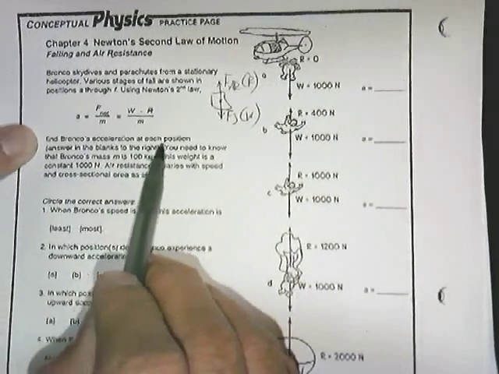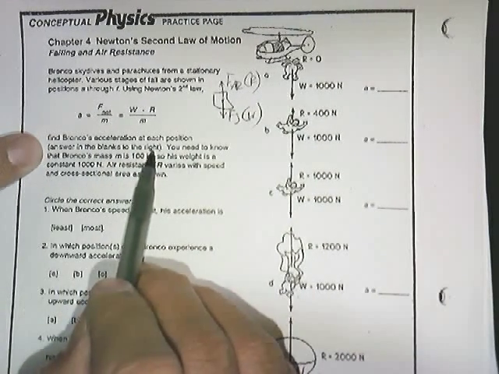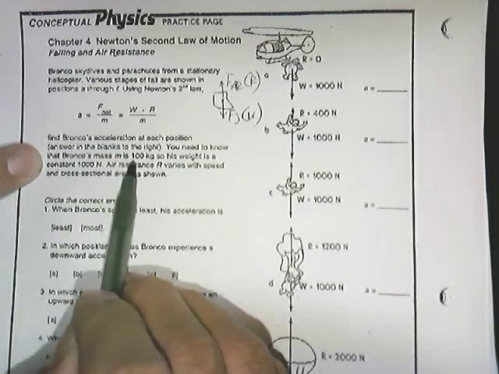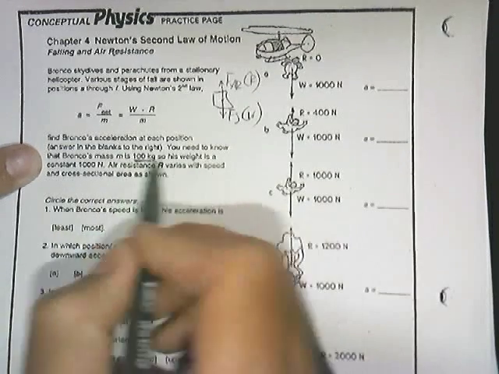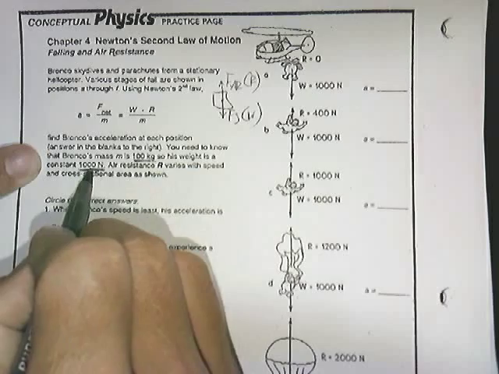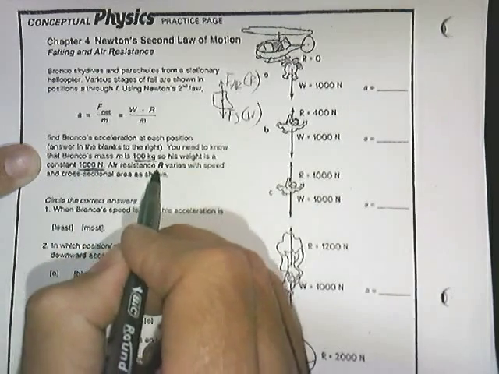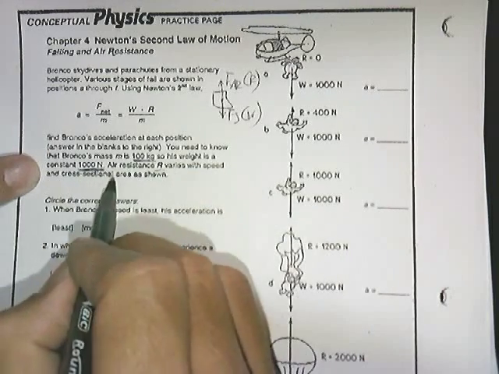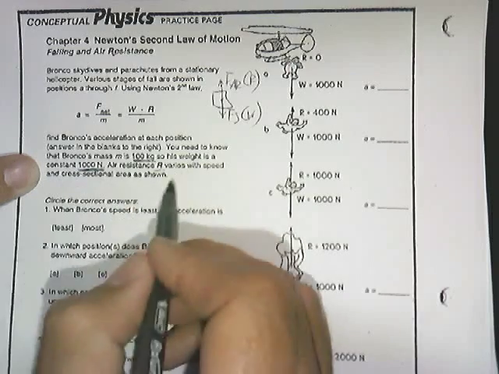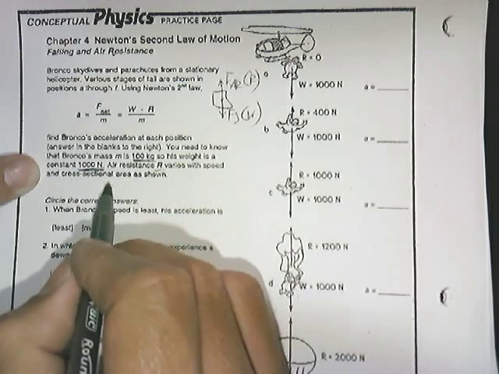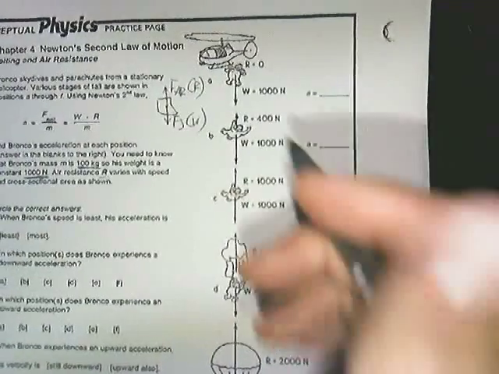Find Bronco's acceleration at each position. Answer in the blanks to the right. You need to know that Bronco's mass is 100 kilograms, so his weight is a constant 1,000 newtons. Air resistance, R, varies with speed and cross-sectional area as shown. We actually studied this, we just haven't called it this when we did our parachutes. So let's do the math first.